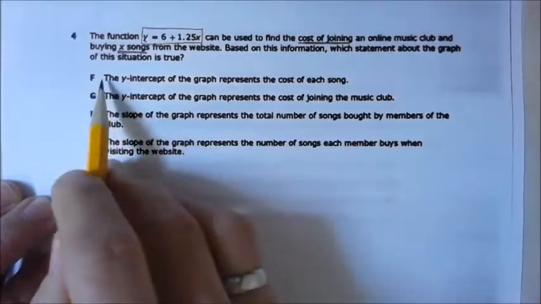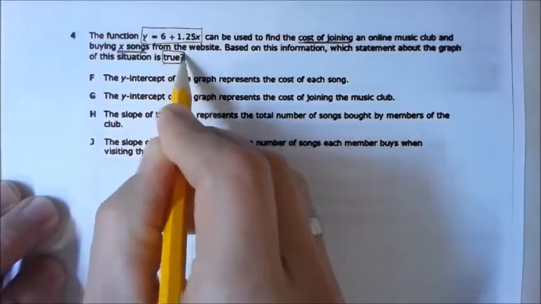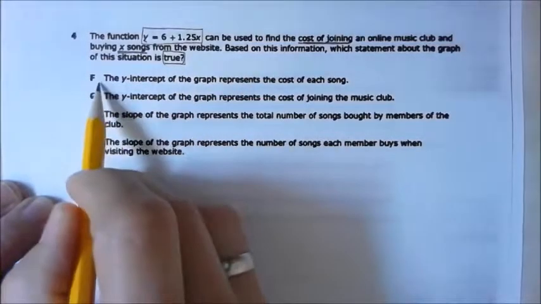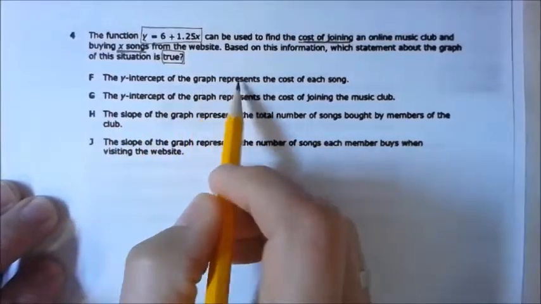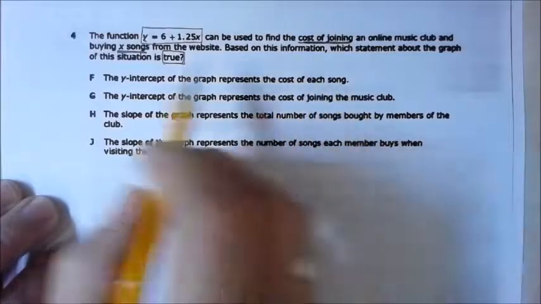Alright, and it says our statements are, and we're looking for a true statement, so box that. We're looking for true, so that means 3 things are going to be false. So it says the y-intercept of the graph represents the cost of each song. Okay, well let's look at this.